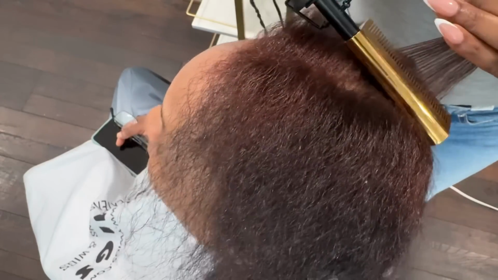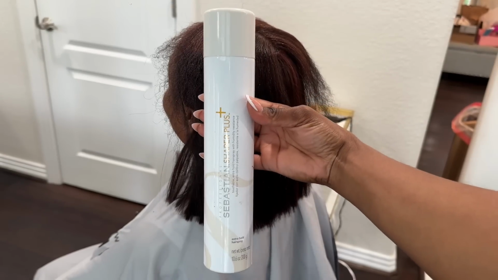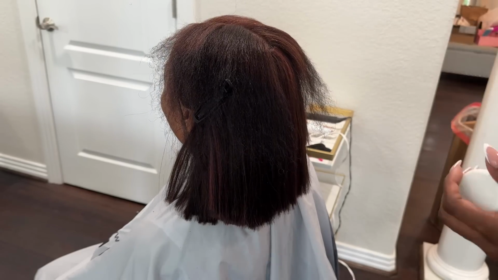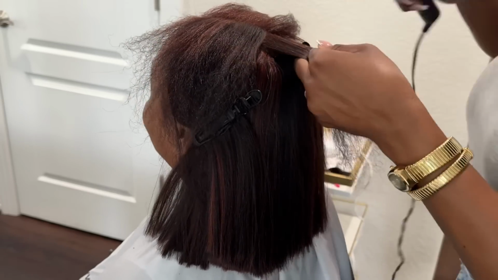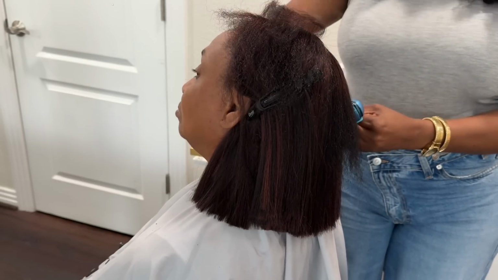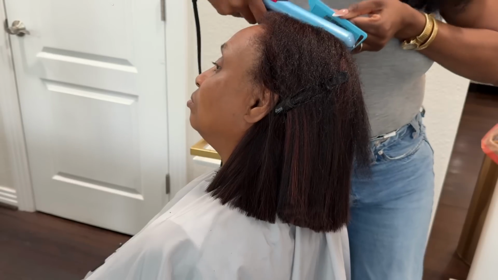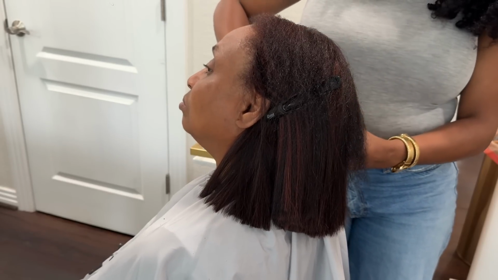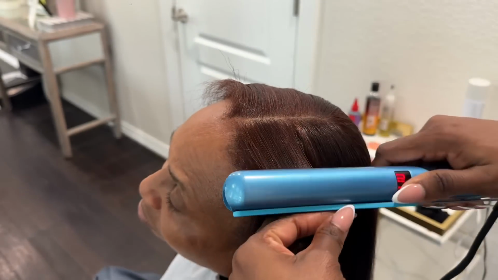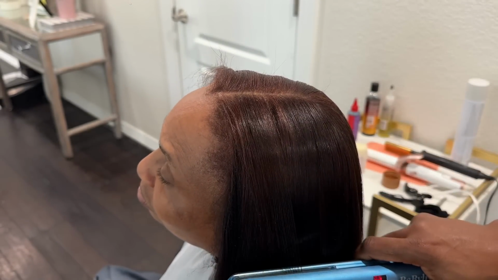But before that, I'm going to use a Sebastian hairspray and spray it on her hair and the weave as well. And I'm going to go back in with my flat iron. I'm using the Babyliss Pro flat iron to straighten her hair on top. And as you guys can see, it gets it super straight and shiny. Look how lovely this looks. It's so well blended, y'all.